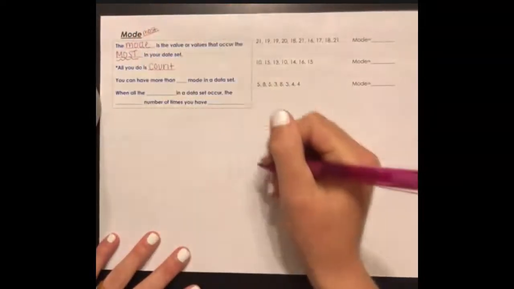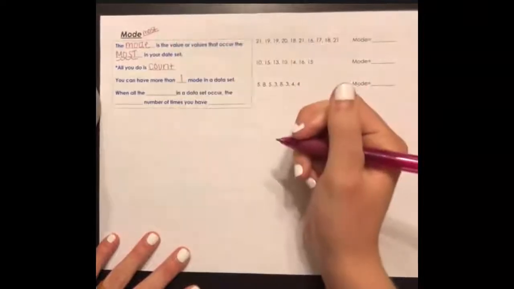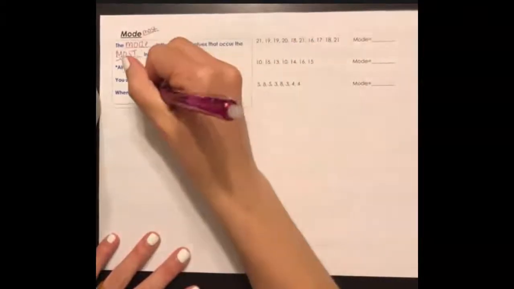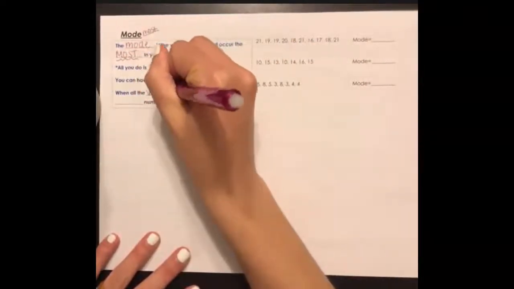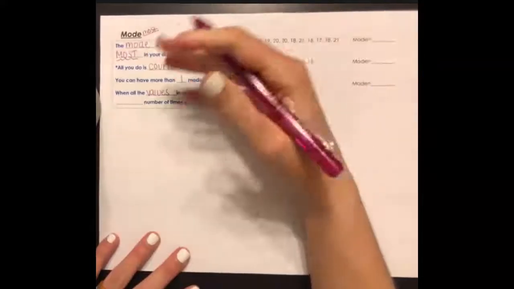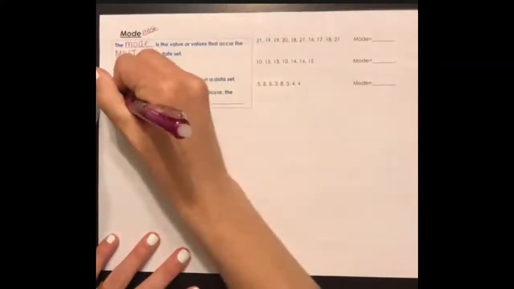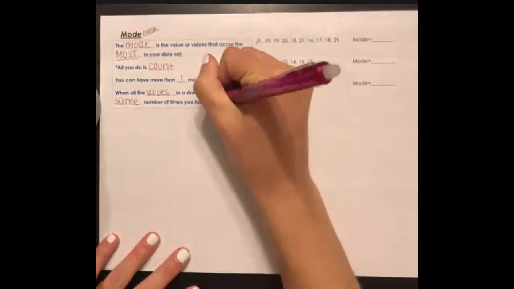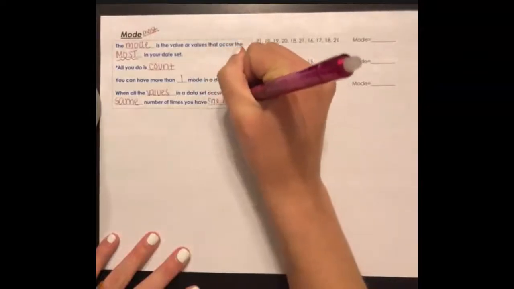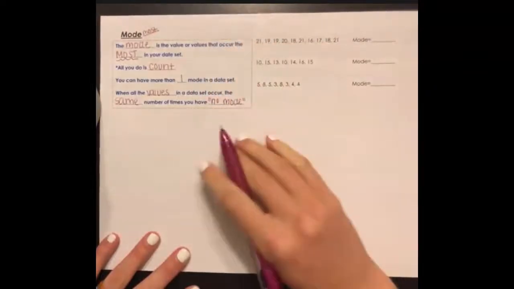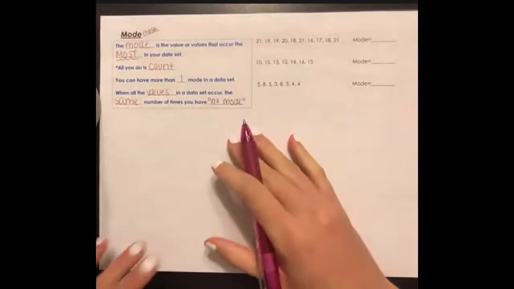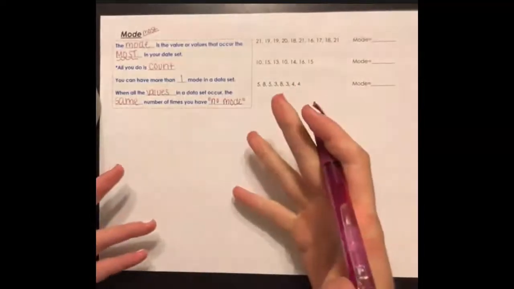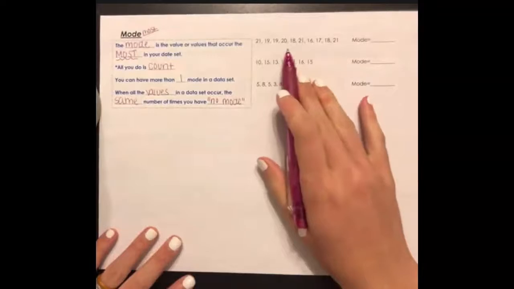That is it. You can have more than one mode, but when all of the values are represented the same, so when they occur the same amount, that means that we have no mode. It means that one does not exist. It just means which one repeats the most. And if they all repeat the exact same, we have no mode. And if nothing repeats, then it means no mode. So let's go ahead and give this one a try.